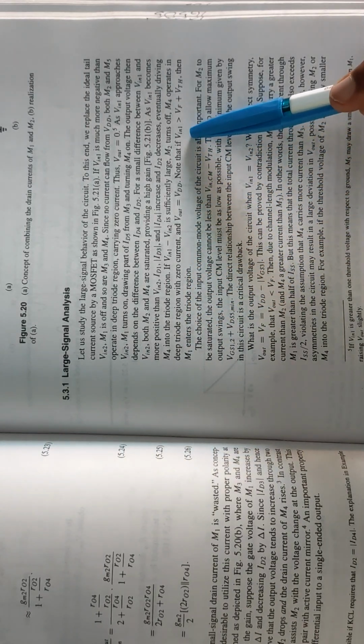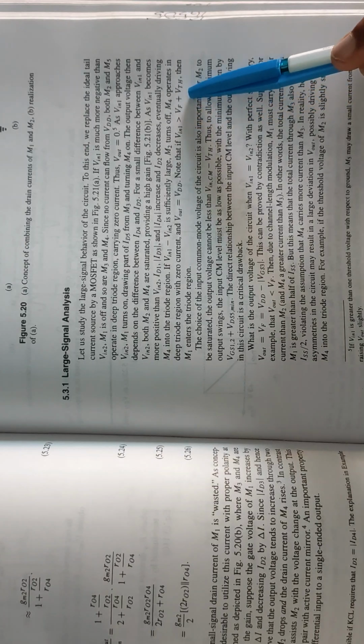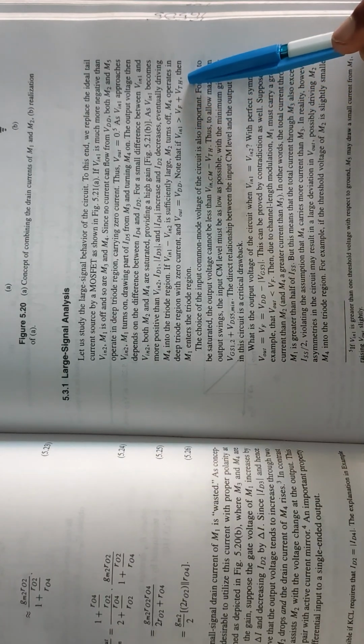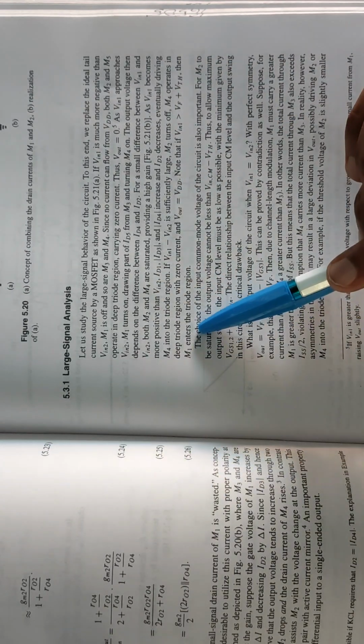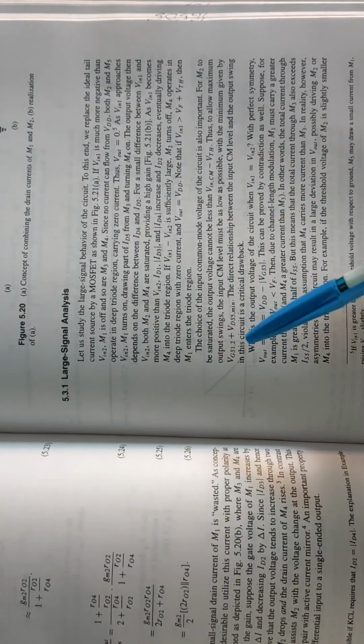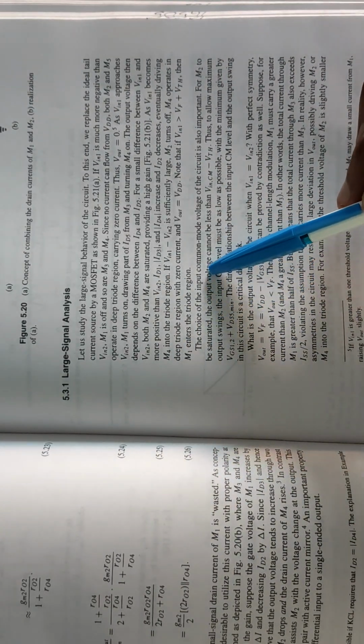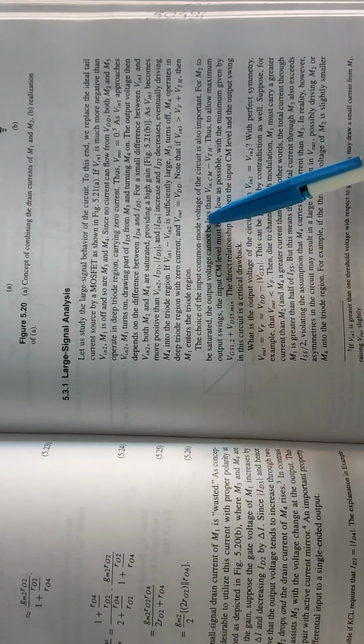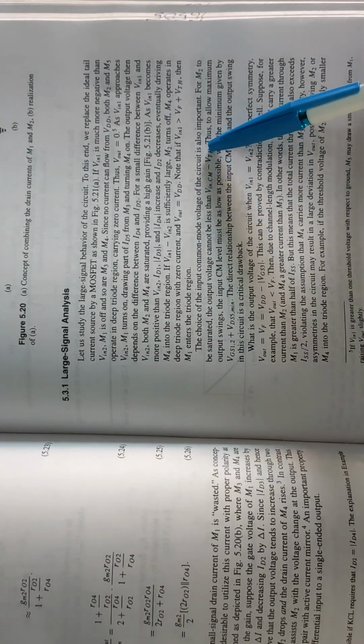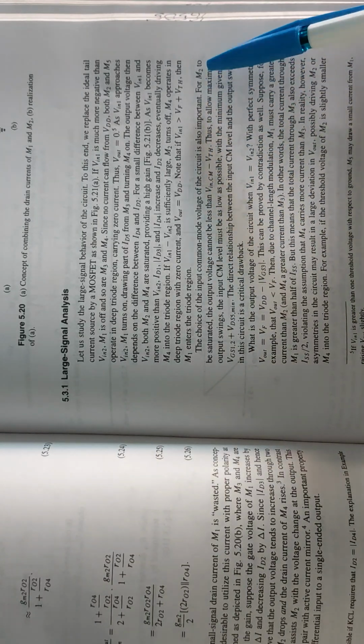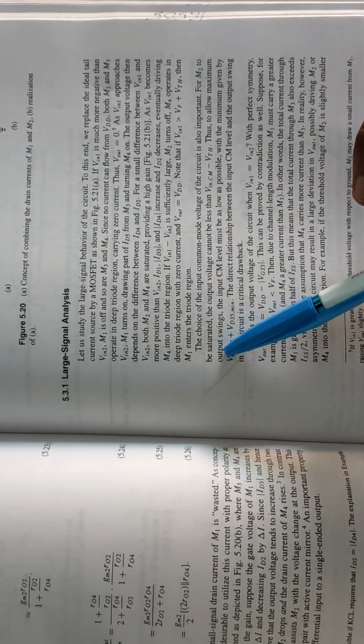Note that if Vin1 is greater than Vb plus Vth, then M1 enters the triode region. The choice of the input common mode voltage of the circuit is also important for M2 to be saturated.